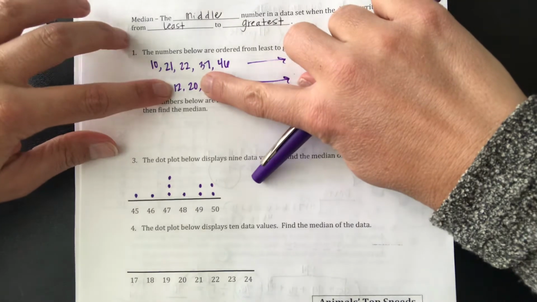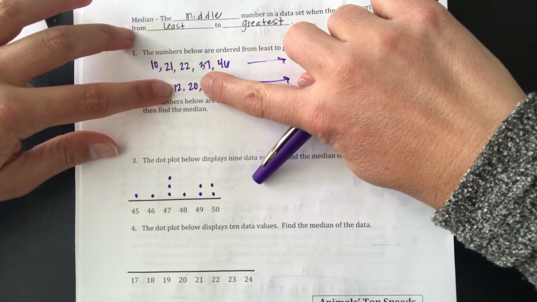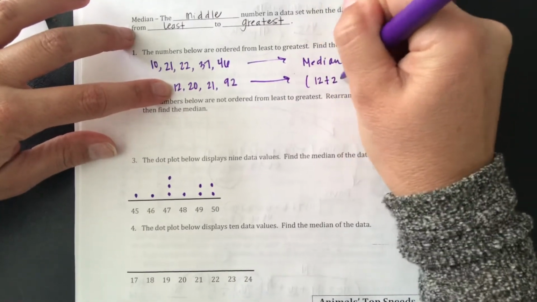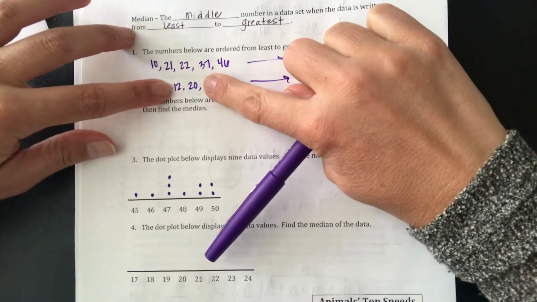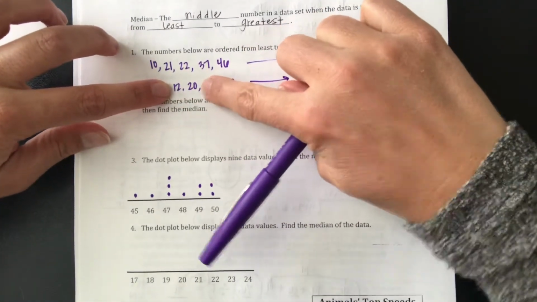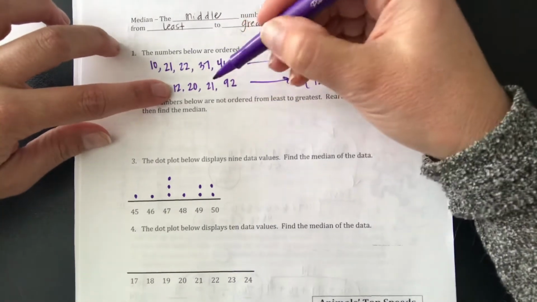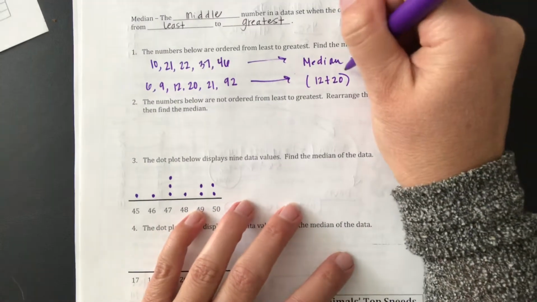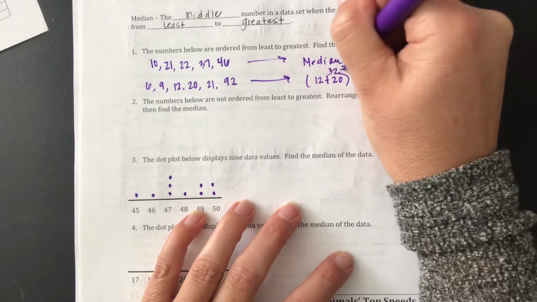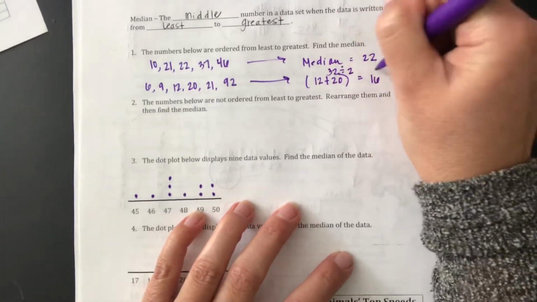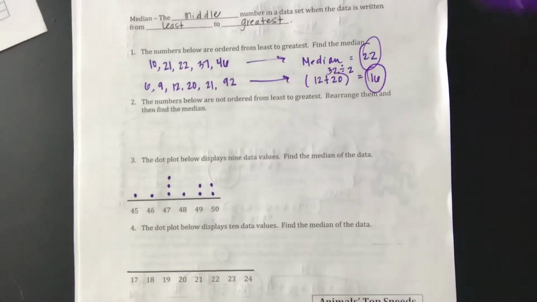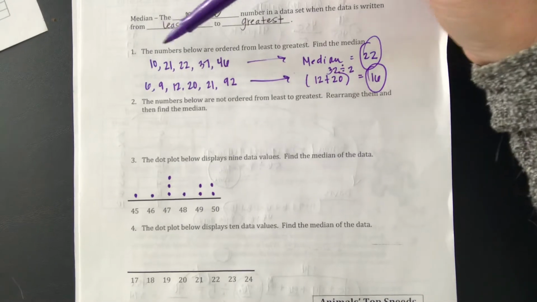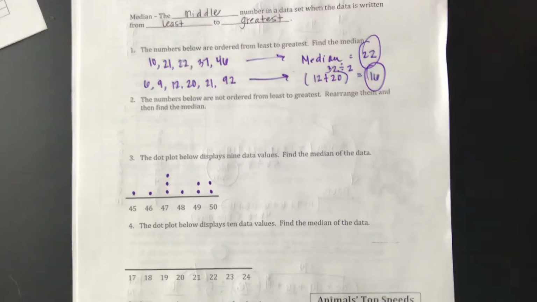I have to find the average of those two numbers, so I'm going to put 12 plus 20 and then divide that by however many numbers there are, and there are 2. 12 plus 20 is 32, and 32 divided by 2 is 16. So right there was an example of how to find the median using a set of numbers that is odd and a set of numbers that is even.